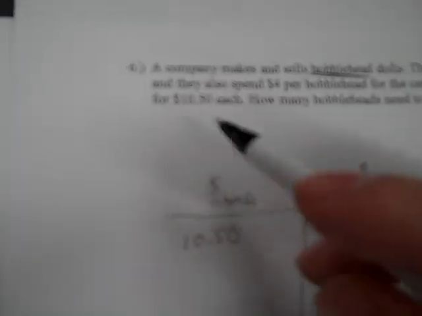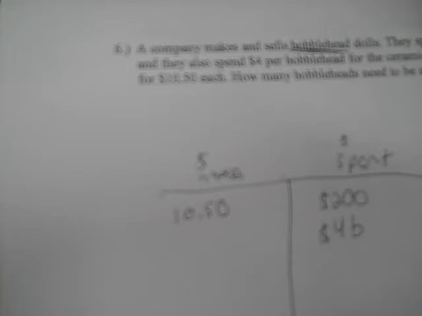Then they sell the bobbleheads for $10.50 each, so when I sell something, that's money I make. So $10.50. Do I know how many $10.50s we're going to make? No, I don't. It's every bobblehead, so B. And then I come to the 300. So I do my equation. I'm going to have 10.50B. And then I start minusing, minus 200, minus 4B.